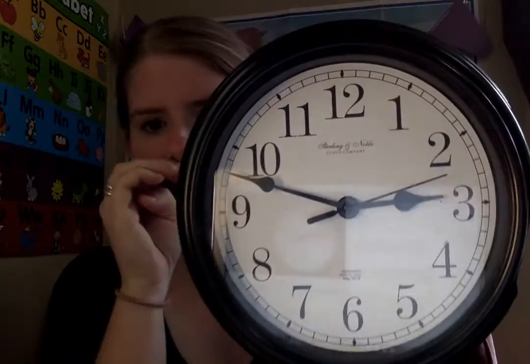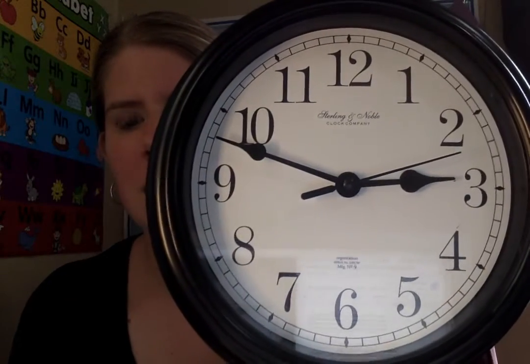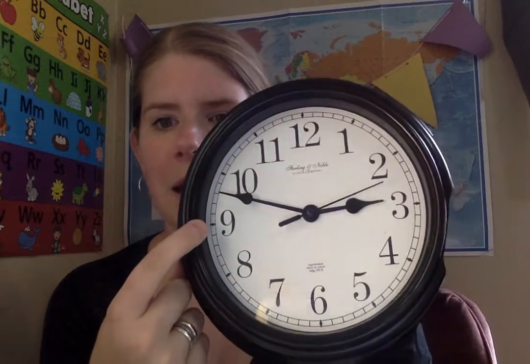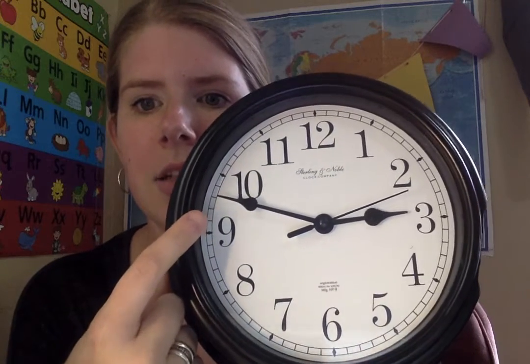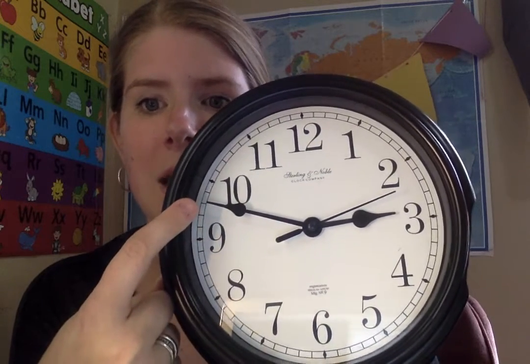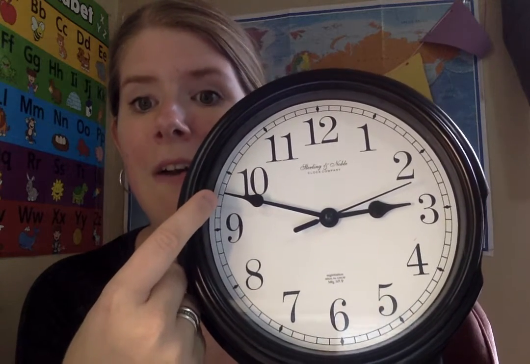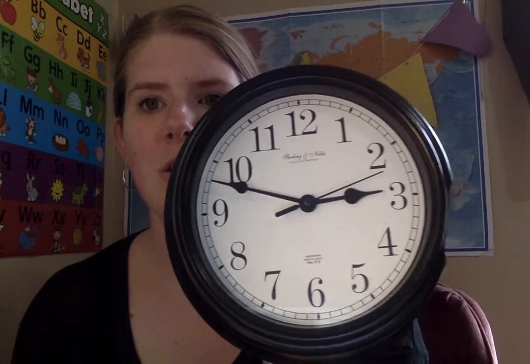All right, now look at this one. I moved it just a little bit past the 9, but not quite to the 10. So we know that when it's at the 9, it's 45 minutes. And then each of these little segments is another minute in between. So let's count those. 45, 46, 47, 48. It is 2:48.